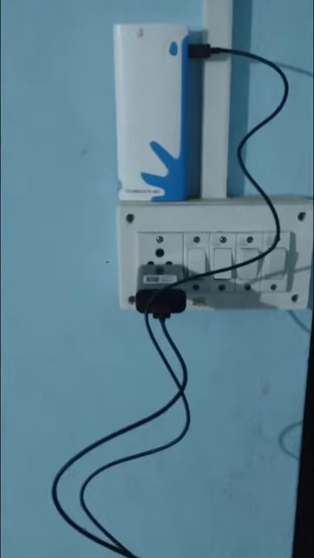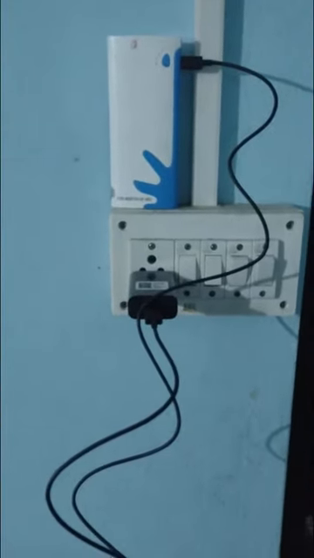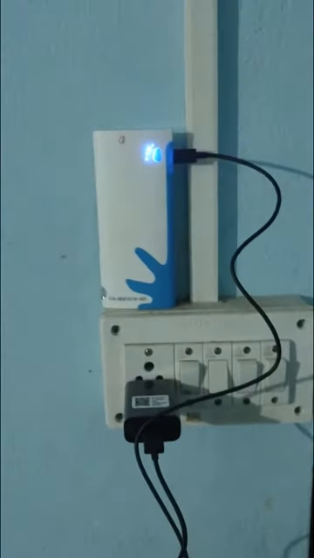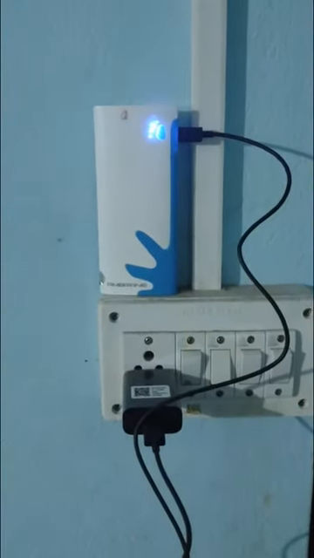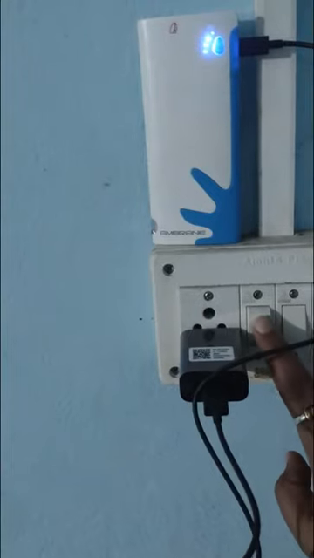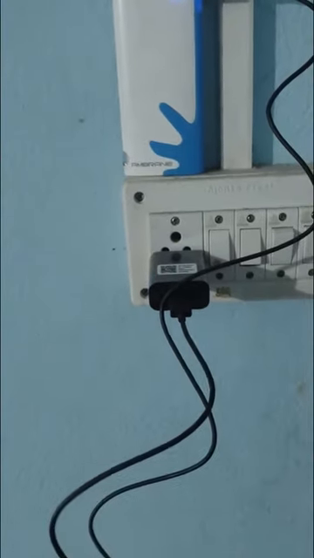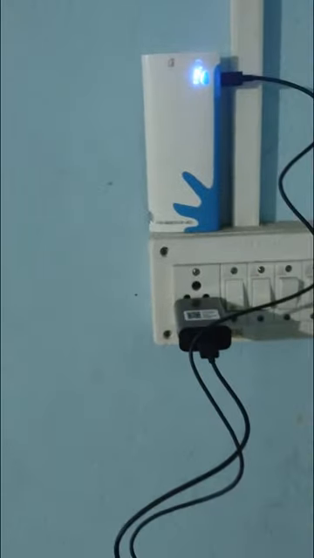So everyone, here you can see that there is a simple circuit. My charger is connected to the power bank, and when I switch it on, it will start charging. In this case, we can say that the electrons from the source are flowing through this conducting wire and reaching the power bank.